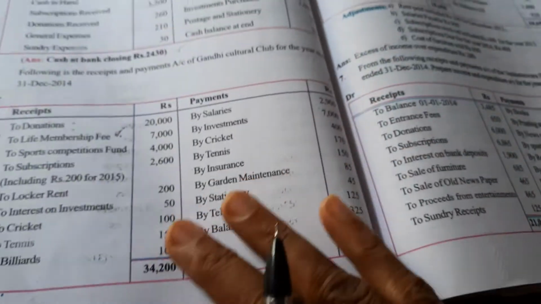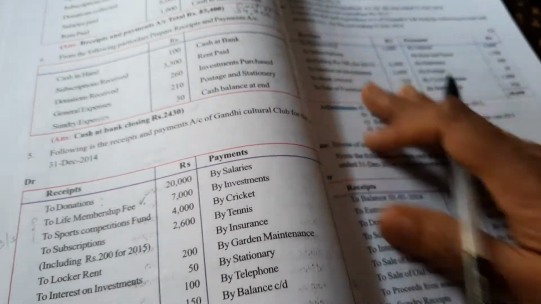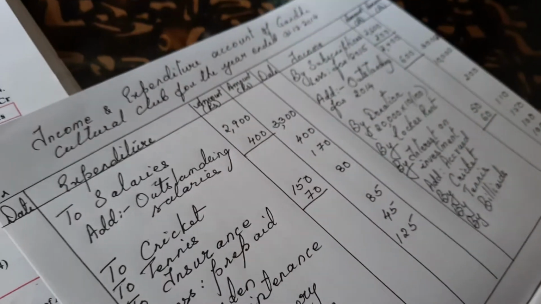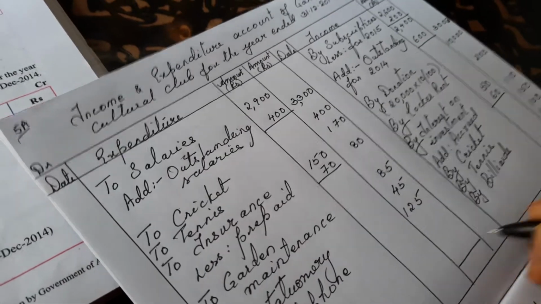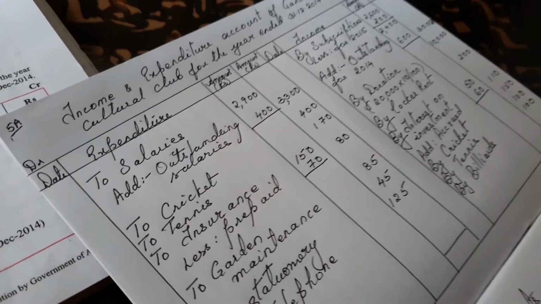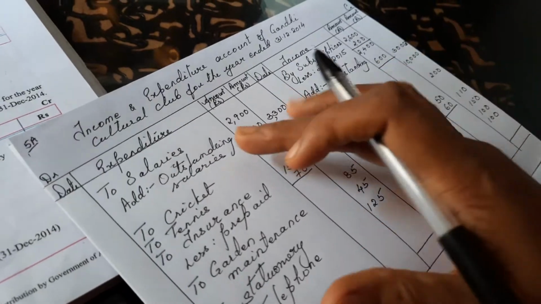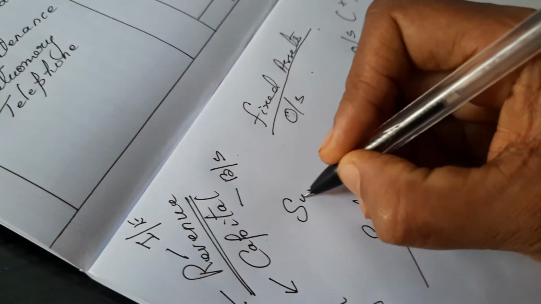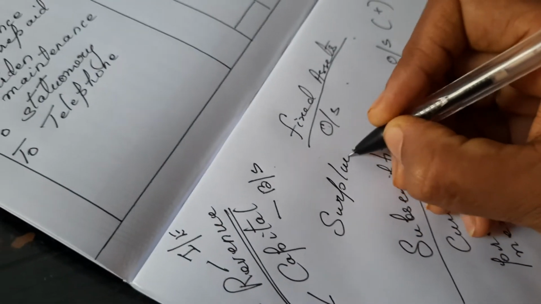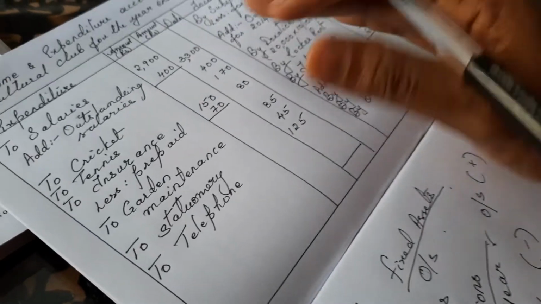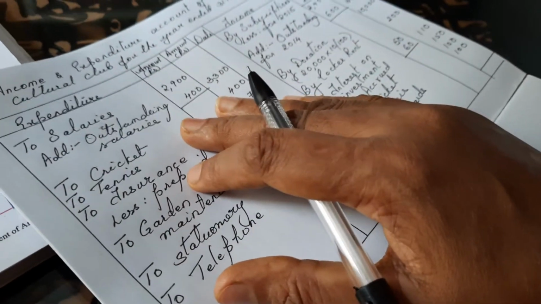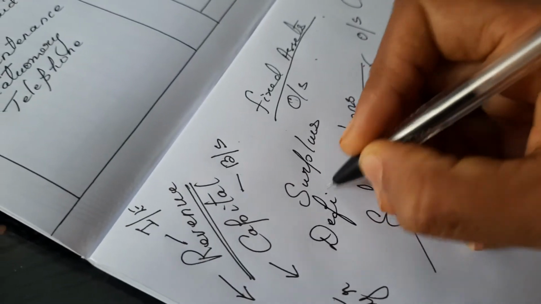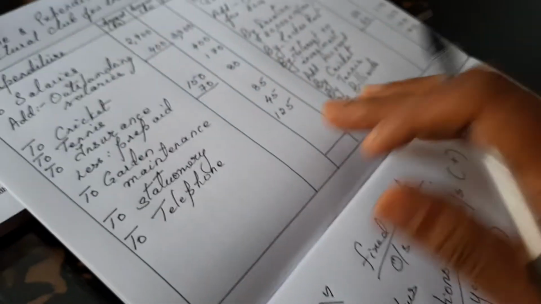Okay, so everything we have posted, and we gave all the adjustments to be given in the income and expenditure account. Now when you total both the sides, this is a debit balance. Okay, so in income and expenditure account, when your expenditure is less than your income, it means you made surplus. What is it? Surplus. And in case if your incomes are less than your expenditure, what you have spent is more than what you received, that will be called as deficit. Okay, so here we are in surplus.